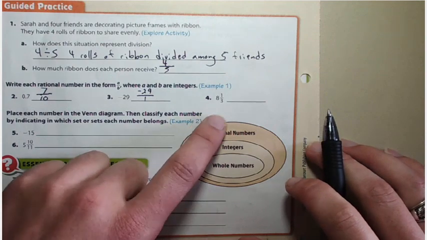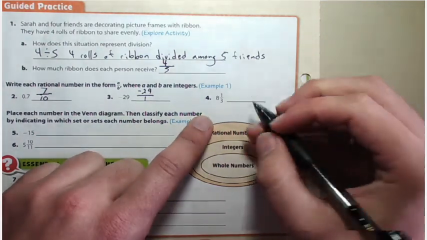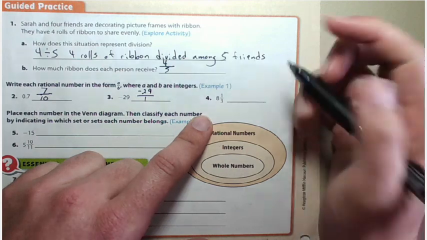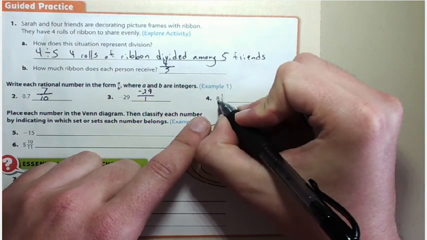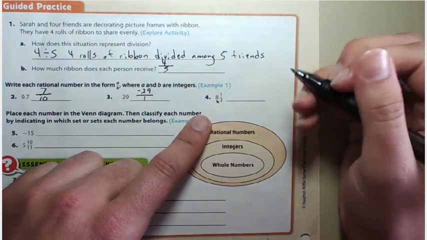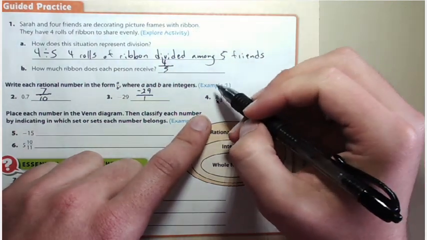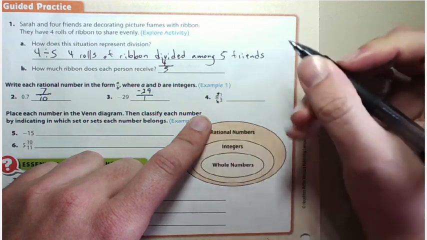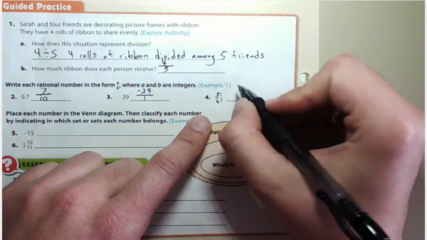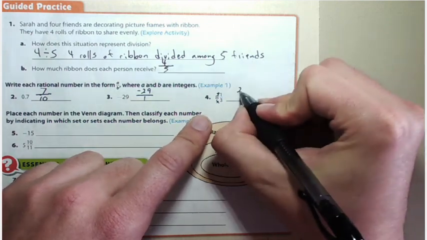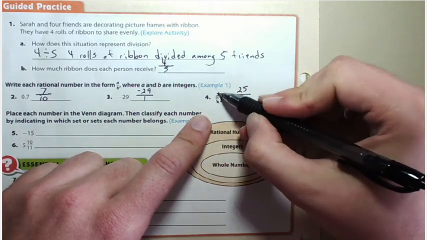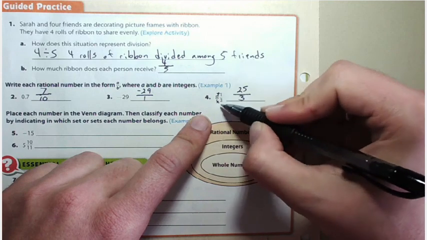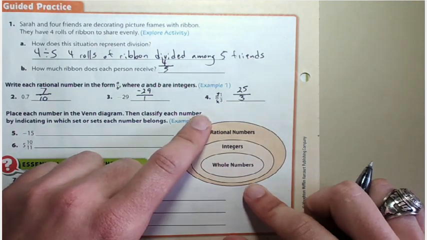And then number 4, we have a mixed number. If you guys remember the Texas trick, we're going to multiply our denominator by our whole number, which 8 times 3 is going to give us 24. And then we're going to add 1 to that, which should be 25. And that's going to give us 25 over 3. And in case you guys didn't remember the Texas trick, we have the T and the X, and that's the abbreviation for the great state of Texas that we live in.